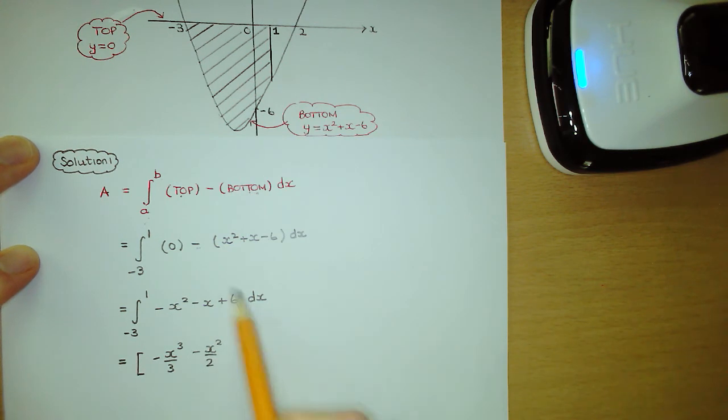Then integrate a number term. Remember, you just stick x on immediately after it, so plus 6x. And remember, don't forget to add a constant, so we add on plus c. We then close the square brackets. Now, immediately outside the square brackets, we copy the limits down.